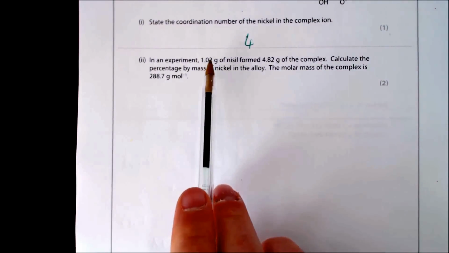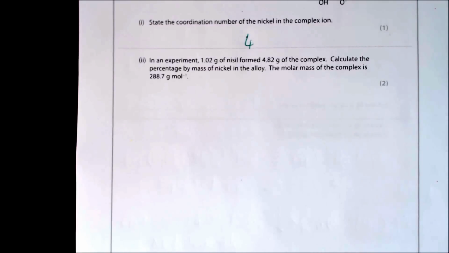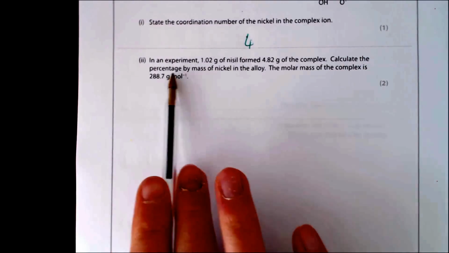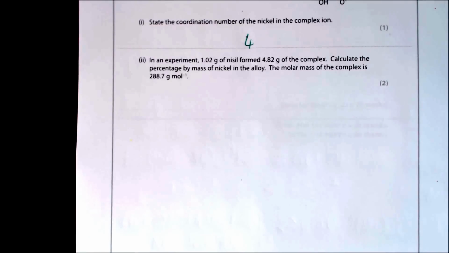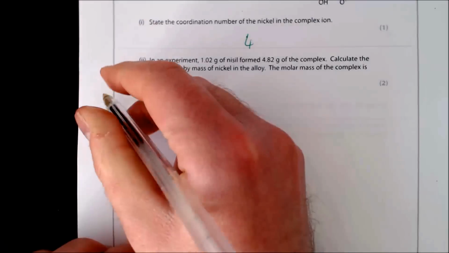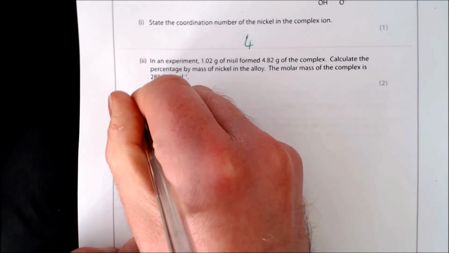So it says in an experiment, 1.02 grams of nickel formed 4.82 grams of the complex. Calculate the percentage by mass of nickel in the alloy. The molar mass of the complex is 288.7 grams per mole. Right. Okay, so the first thing we need to do is work out the number of moles of complex first. So let's work that out.